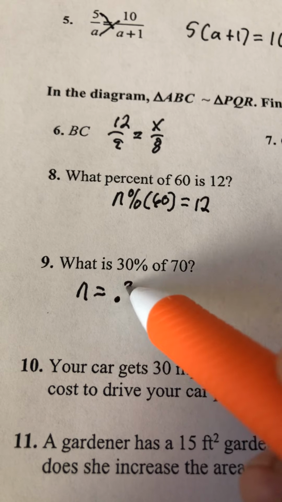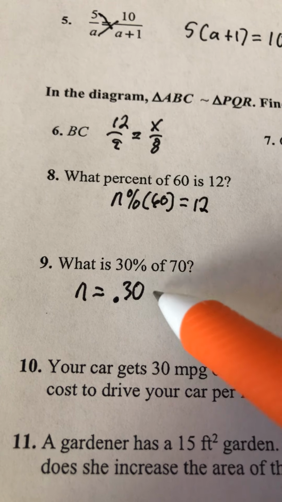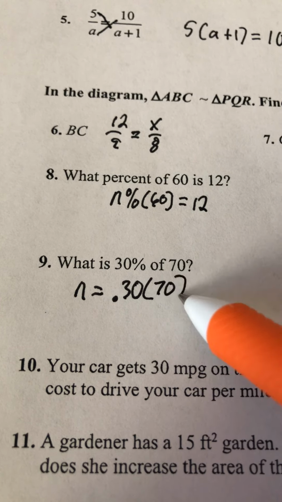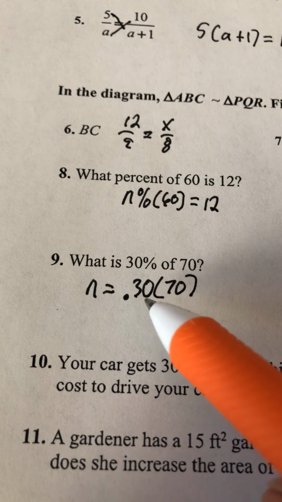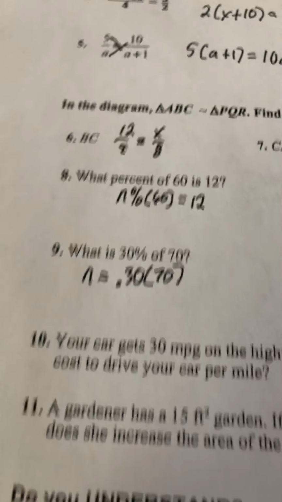You could change that to a decimal right now, times 70. So you just take 70 times 0.3, and you'd get your answer there.